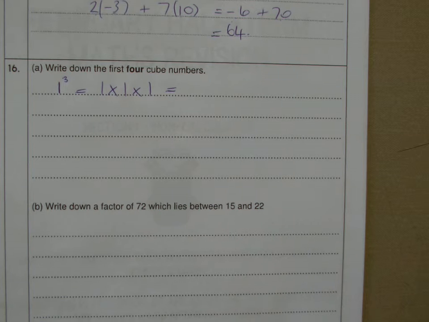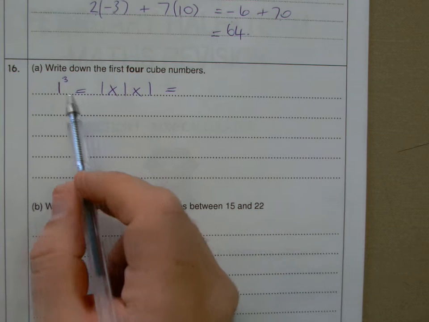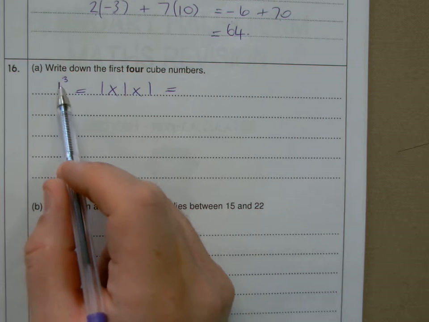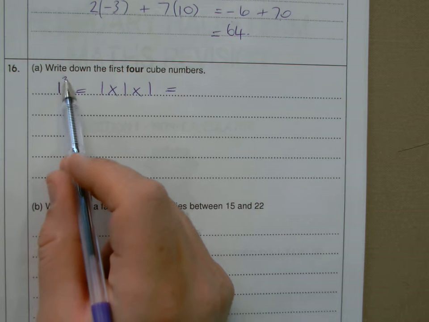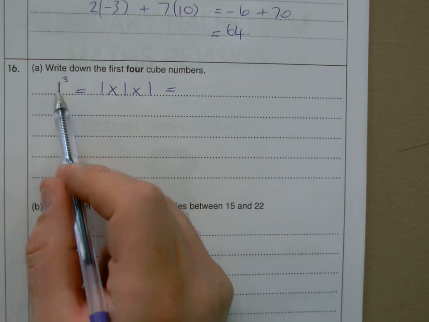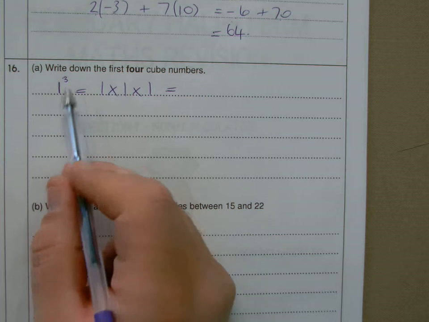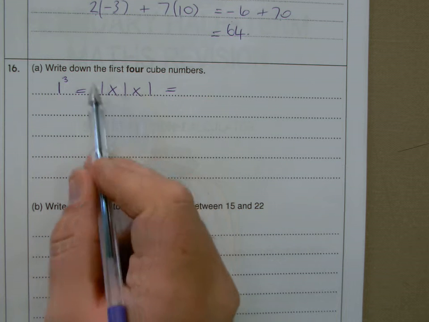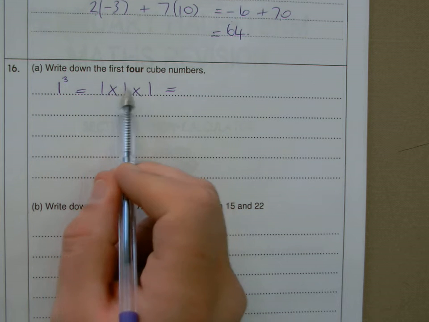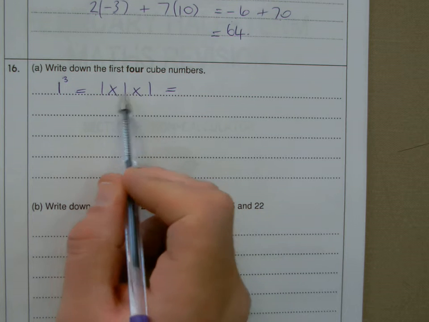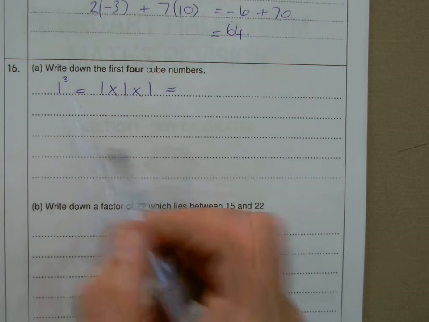On the first four cube numbers. Now you see what I've written here, right? To get the first cube number, you just cube 1, okay? That's what that little 3 means, 1 to the power 3, or 1 cubed. And 1 cubed just means 1 times 1 times 1, okay? Times 1 by itself and by itself again. There's going to be 3 of them, okay? Because that's what the power 3 there means.